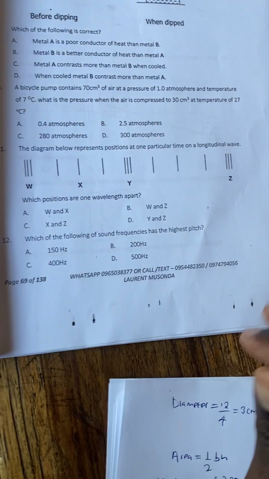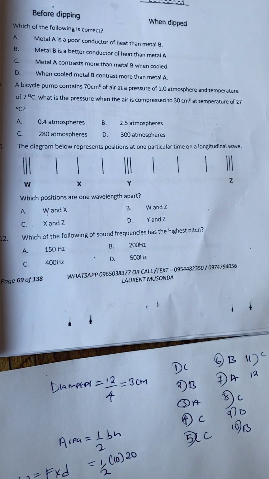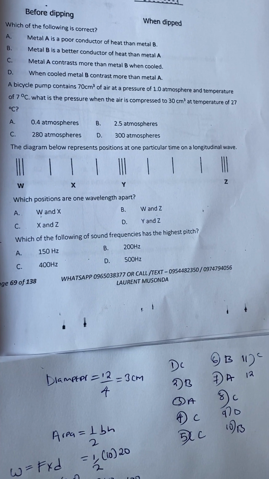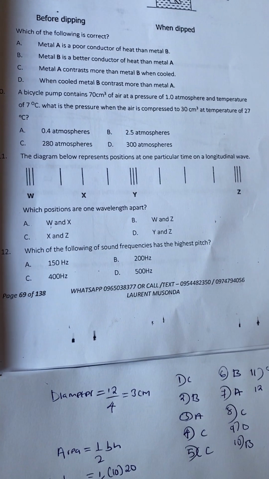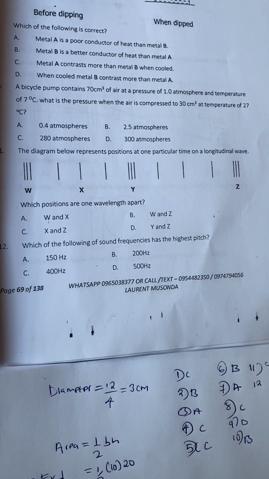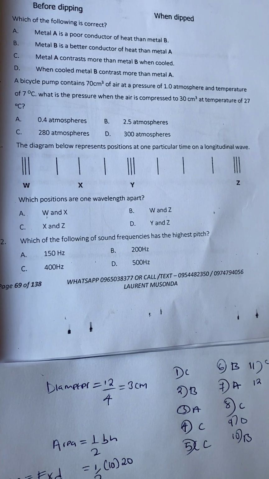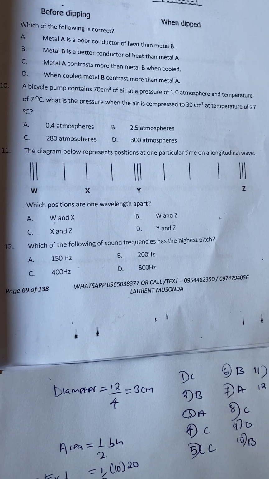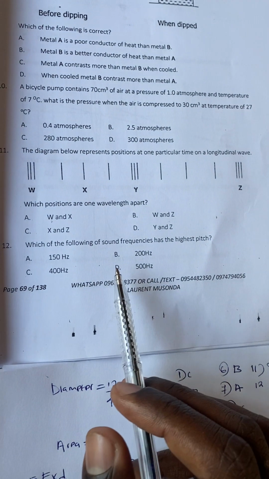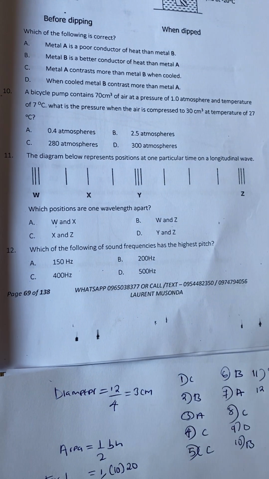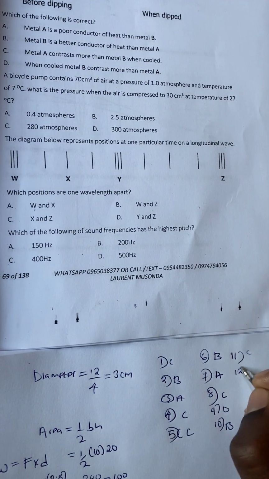Number 12, which of the following sound frequencies has the highest pitch? So the relationship between frequency and pitch is that the higher the frequency, the higher the pitch. The lower the frequency, the lower the pitch. So I have 150, 200, 400, 500 Hz. 500 Hz is the one with the highest pitch. So the correct answer for question 12 is D.